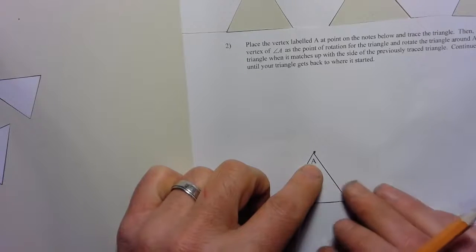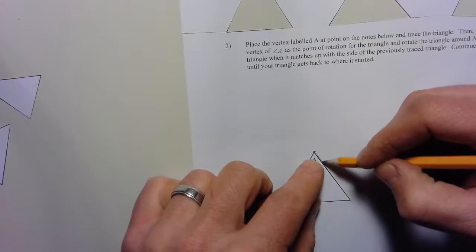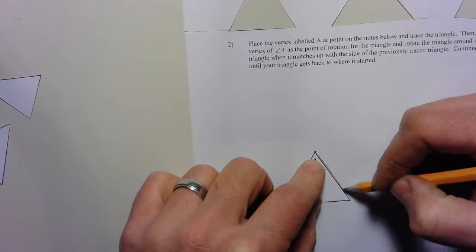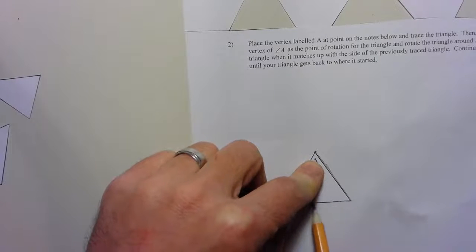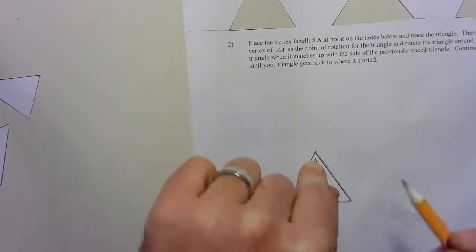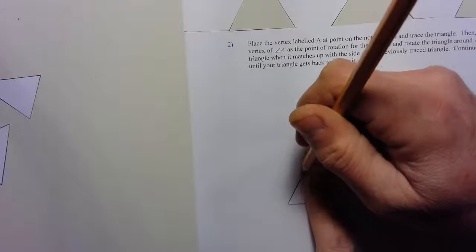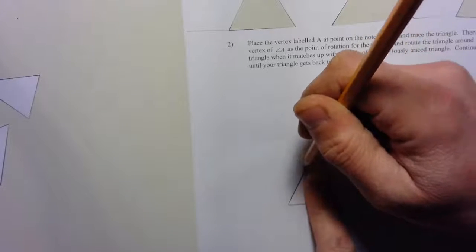And trace the triangle, okay? And you don't have to be perfect with the tracing. Just do your best to trace it. I'm doing my best not to crinkle the paper, but if you do, it's not the end of the world. Okay, so everybody just trace that triangle.